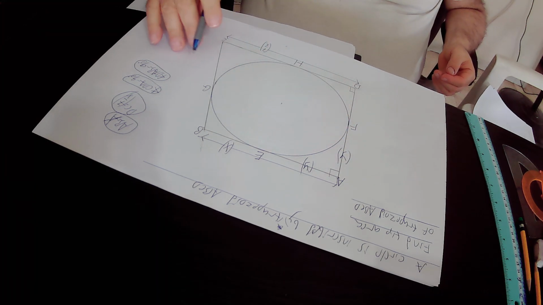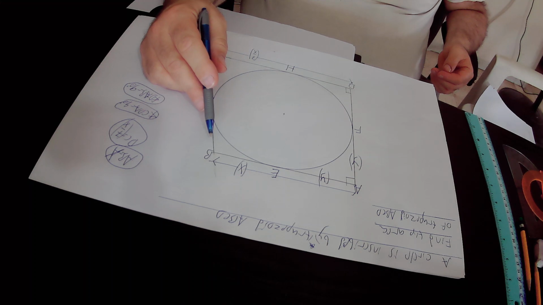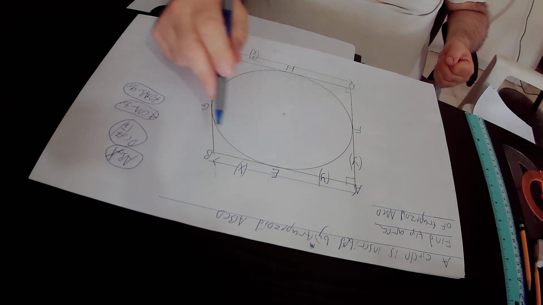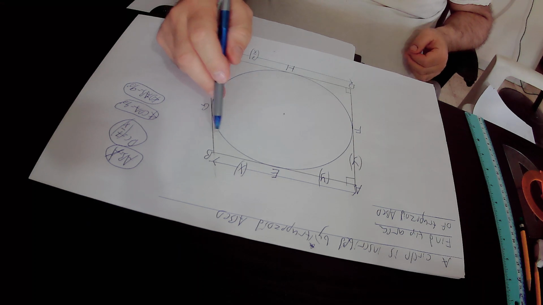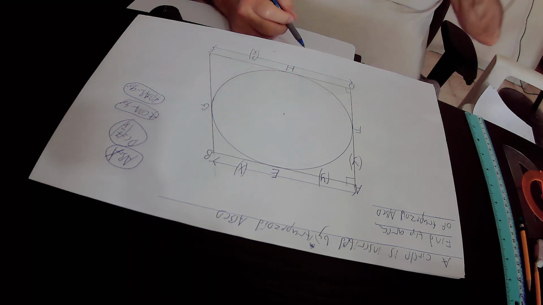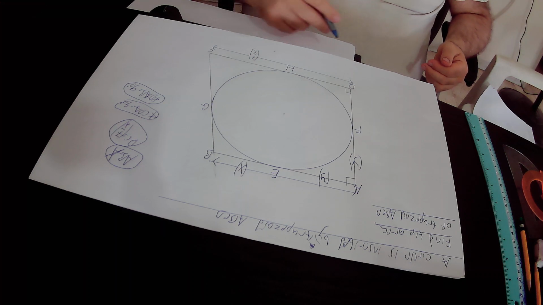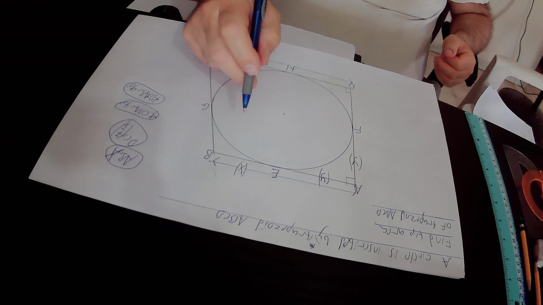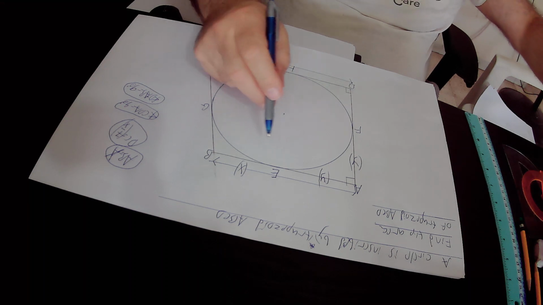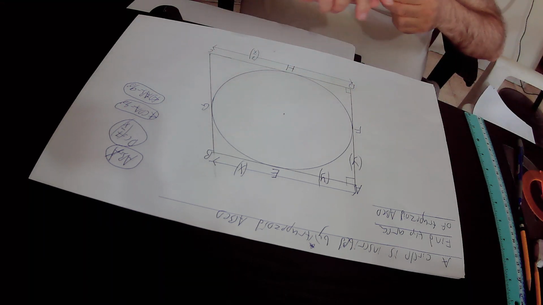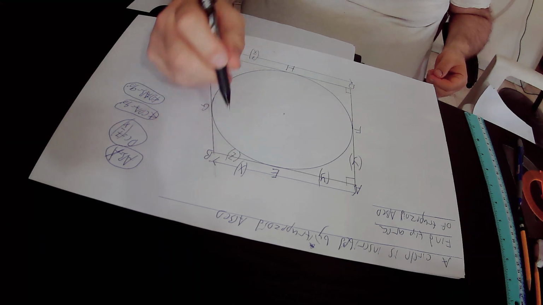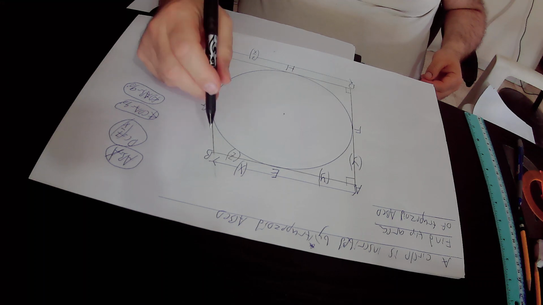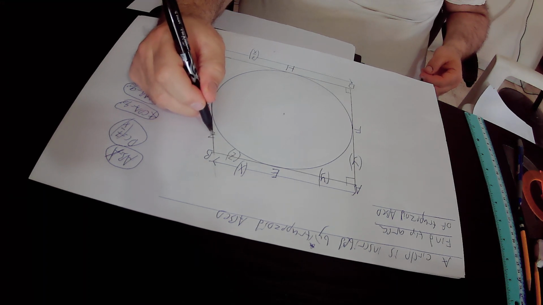Likewise, we focus on this common external point B. From this point B, we have two tangents to this circle, tangent BE and tangent BG. According to rule 2, they are equal to each other, that is to say, BE equals BG. So if we define the length of tangent BE as z, then the length of tangent BG must also equal z according to rule 2.